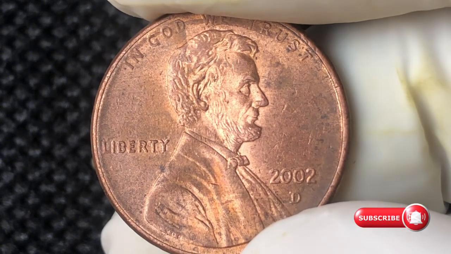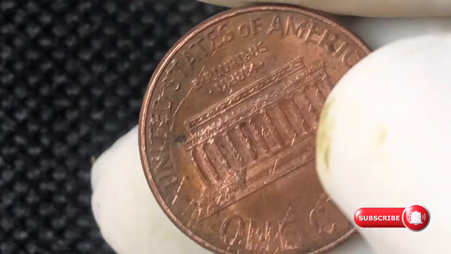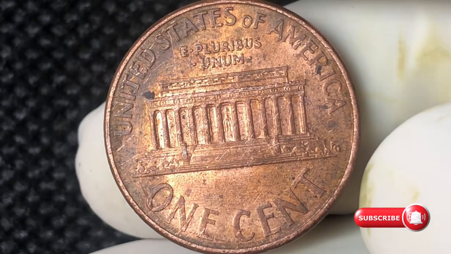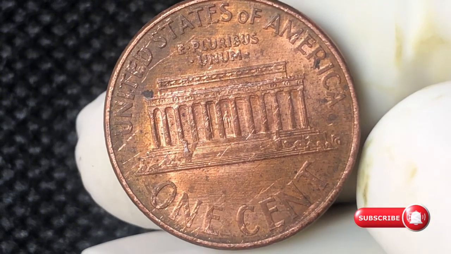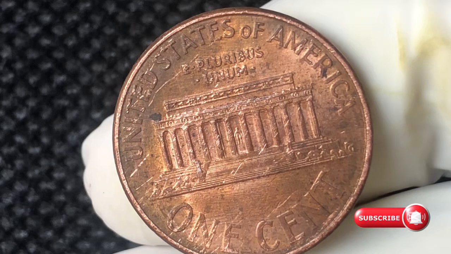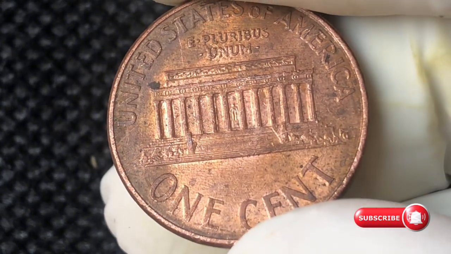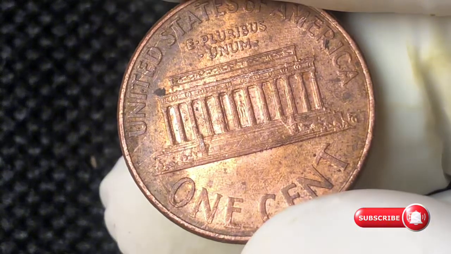The original 1909 Lincoln cent featured not only Lincoln's profile but also 2 wheat ears on the reverse, symbolizing prosperity and abundance. In 1959, to commemorate the 150th anniversary of Lincoln's birth, the reverse design was changed to depict the Lincoln Memorial, further solidifying the coin's association with one of America's greatest presidents.